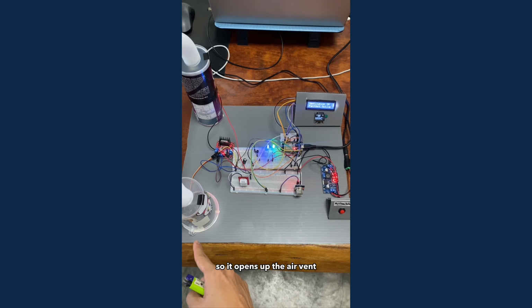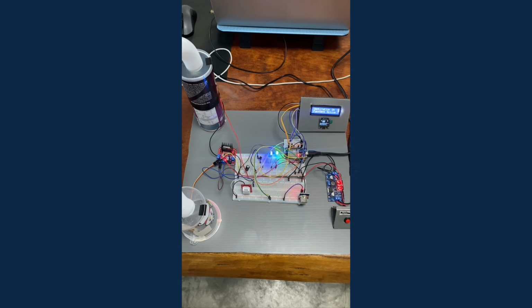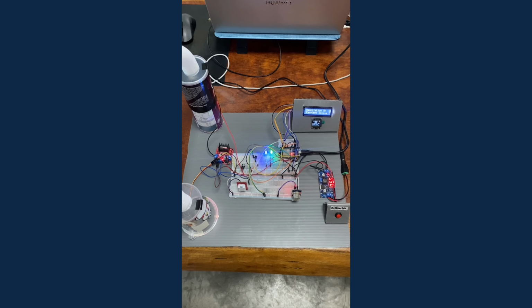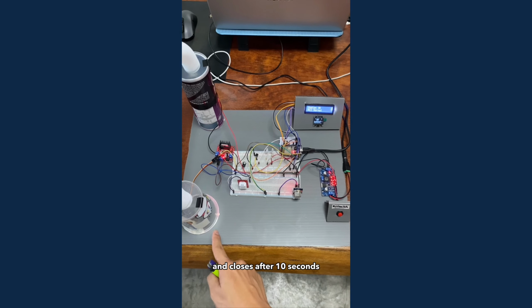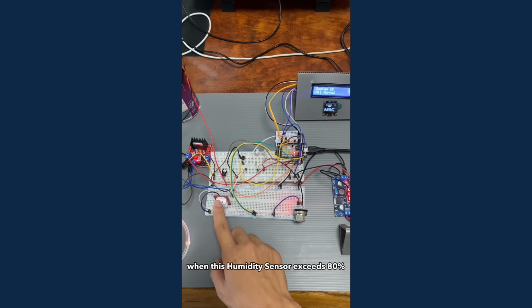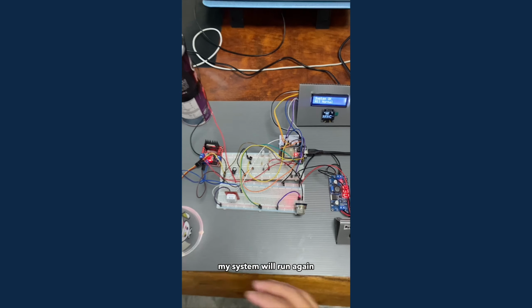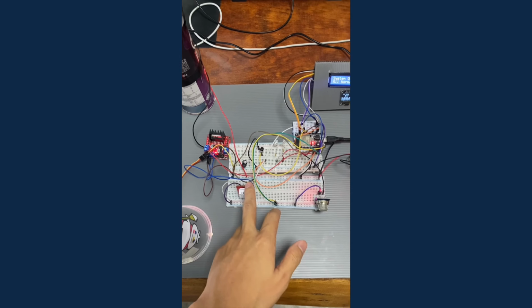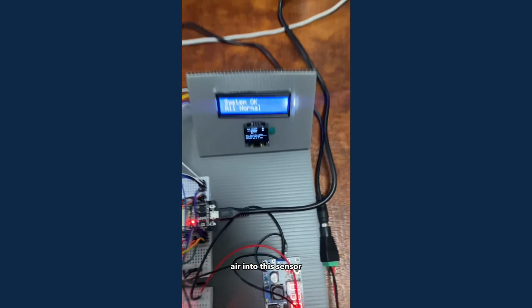It opens up the air vent, sucking the air, and it closes after 10 seconds. Next, when this humidity sensor exceeds 80%, my system will run again. I'll show you by blowing air into this sensor.